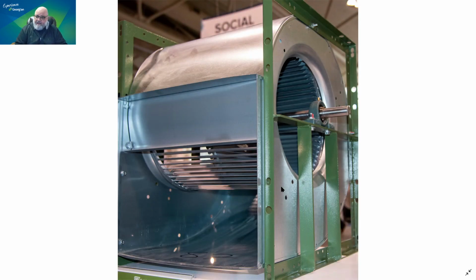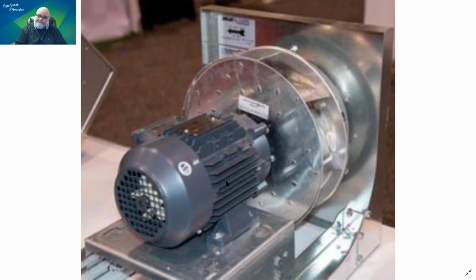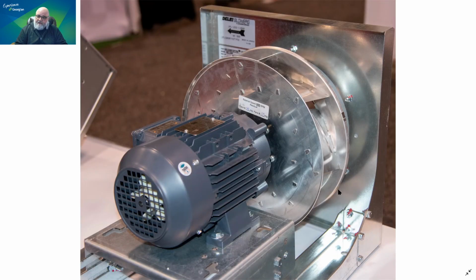This is another angle for the forward curved. You can take a minute or stop the video and try to see what type of wheel this is. So this would be either forward curved or backward curved. If you want to take a minute to think about it, you can stop the video.